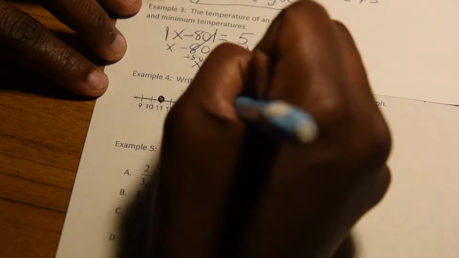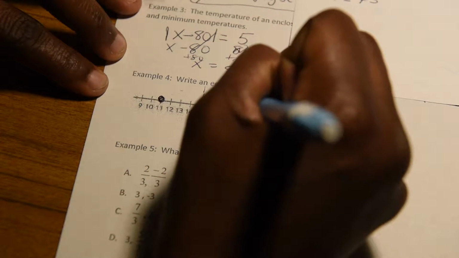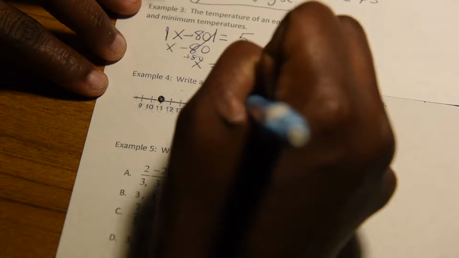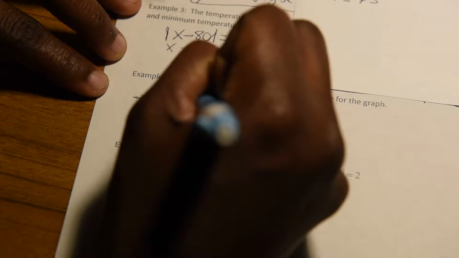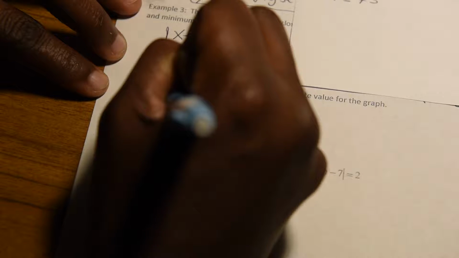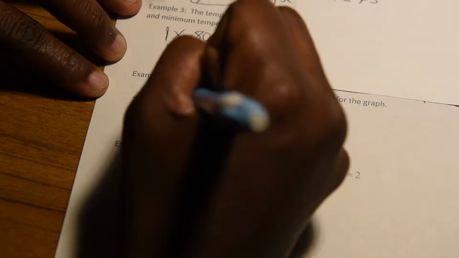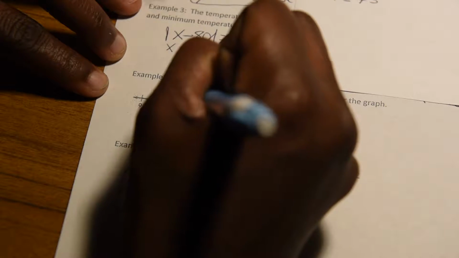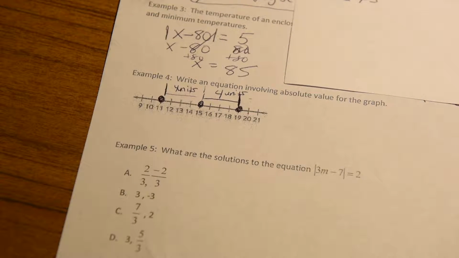So to get from 15 to 19, that's 4 units. And to get from 15 to 11, that's 4 units. Everybody got that? So the distance from 15 to 11 is 4. The distance from 15 to 19 is 4 units.